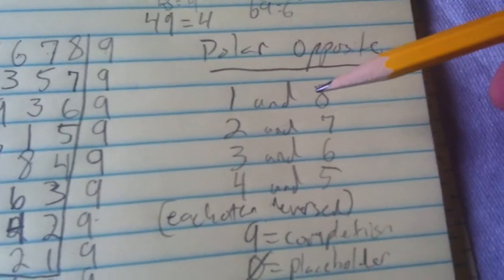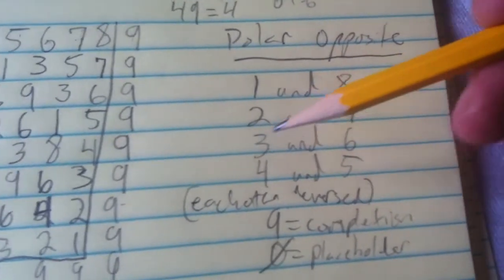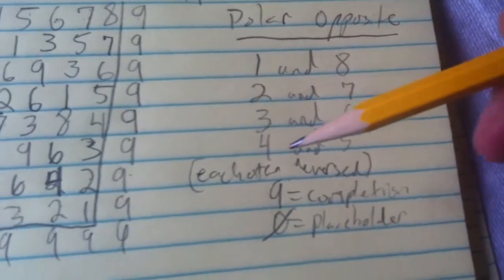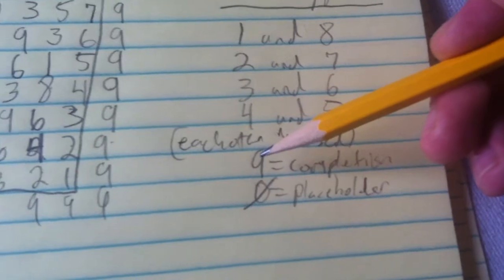1 is the polar opposite of an 8. 2 is the polar opposite of 7. 3 is the polar opposite of 6. 4 and 5 are polar opposites. 9 actually does not have a polar opposite.